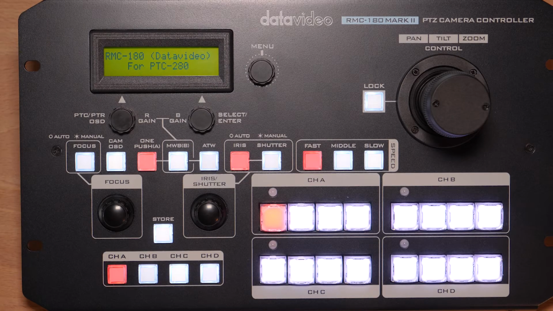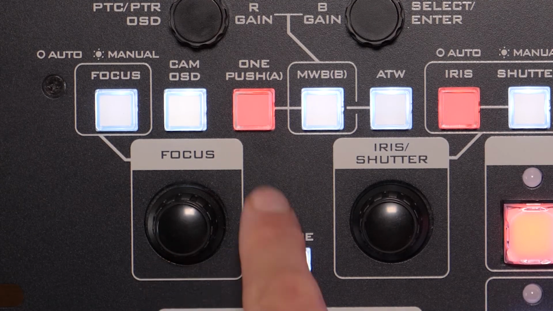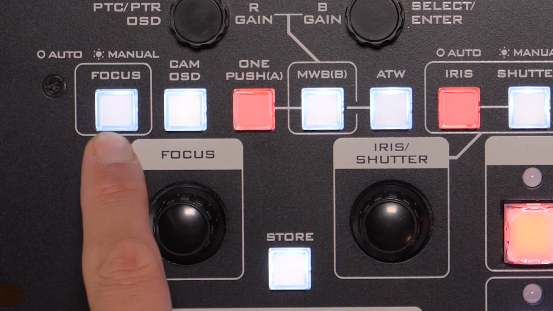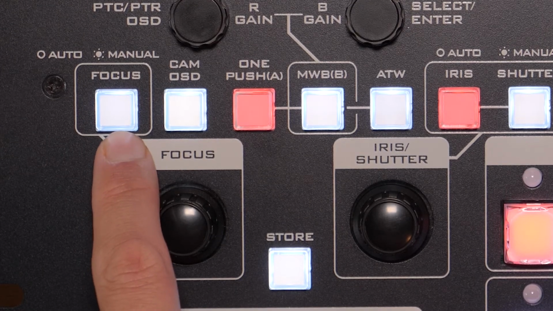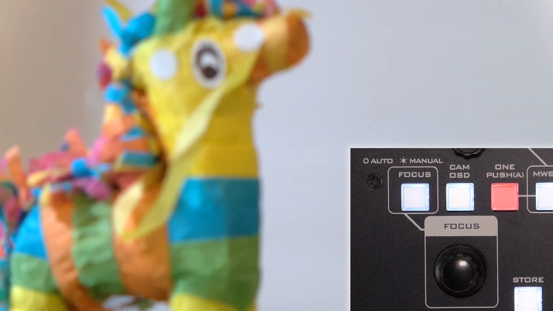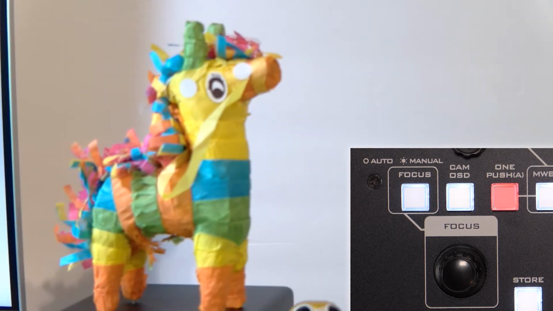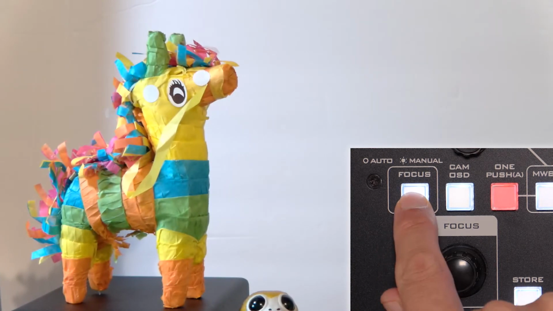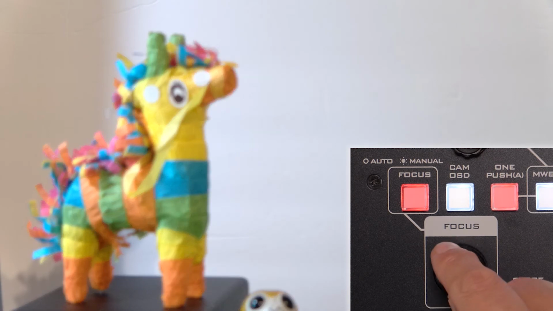All right, next let's go over how to use the focus, iris, and shutter. So you'll see we have a focus wheel, and right now the focus button is not illuminated. When the focus button is not illuminated, it's on autofocus. You'll see we zoom into our scene and the focus automatically sets. So what if I want to do manual focus? We press down and now it's illuminated. Now I can use the focus wheel to adjust my focus.